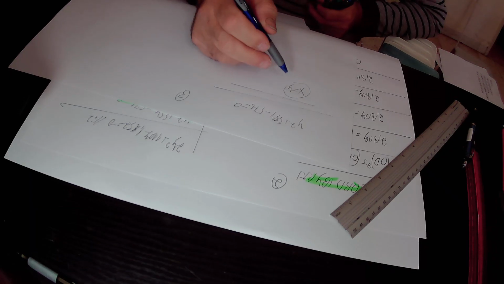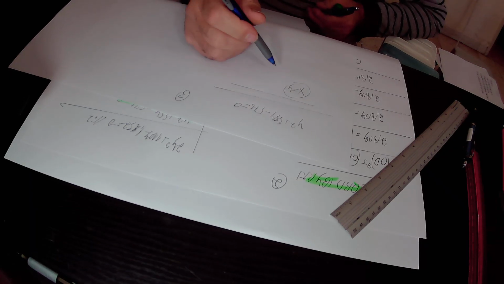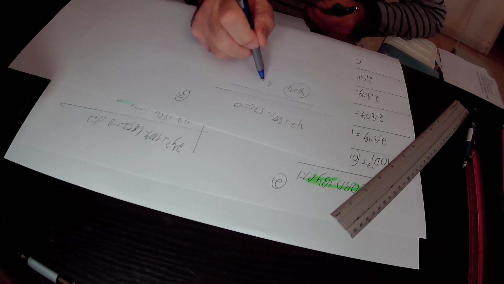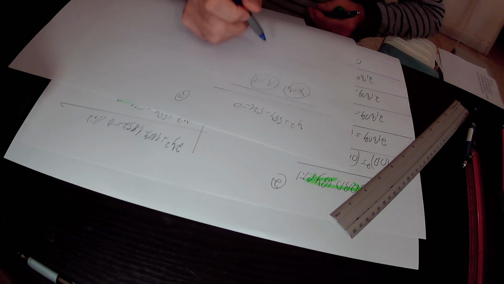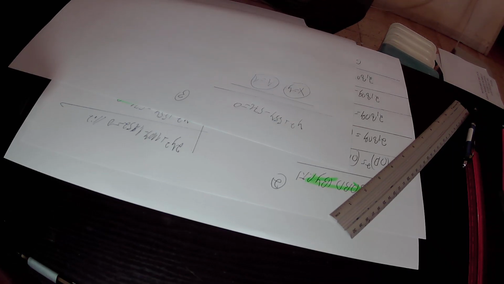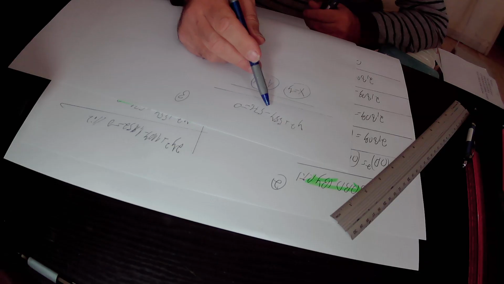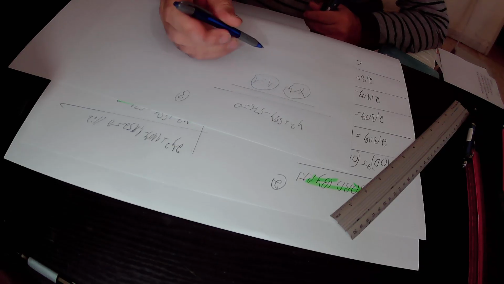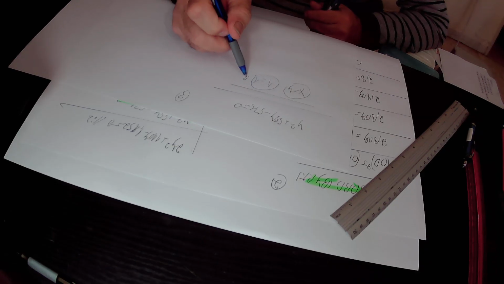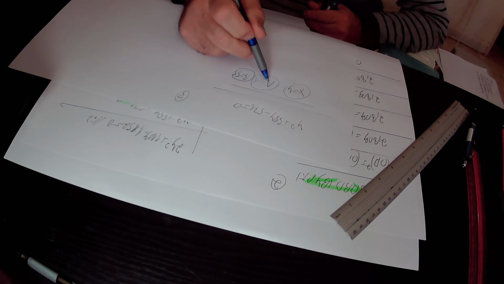The coefficient a equals 1, the coefficient b equals 55, and the coefficient c equals minus 576.